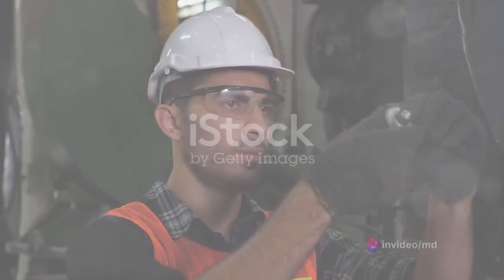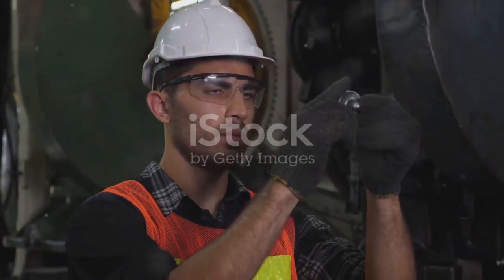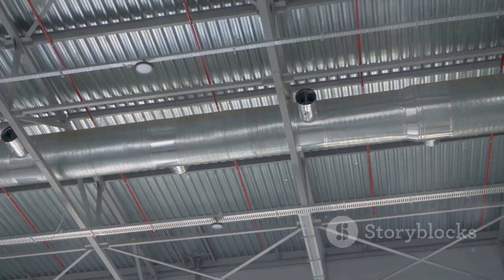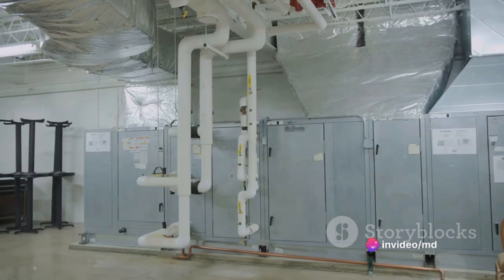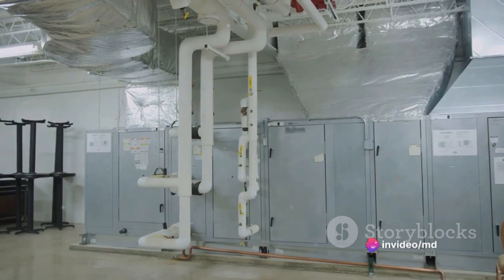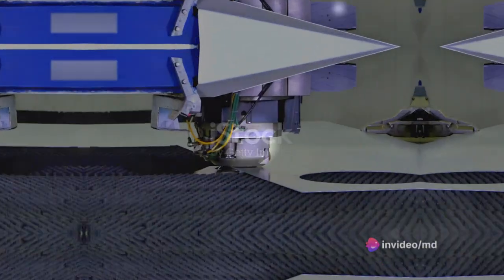Next comes material selection. This is where the appropriate materials for duct construction are chosen. These could be galvanized steel, aluminum, fiberglass, or flexible ducting materials. Factors like cost, durability, and the specific needs of the HVAC system all play a part in this decision.